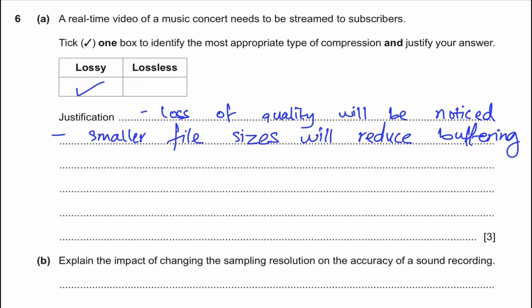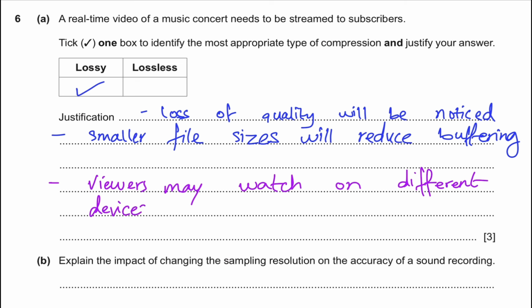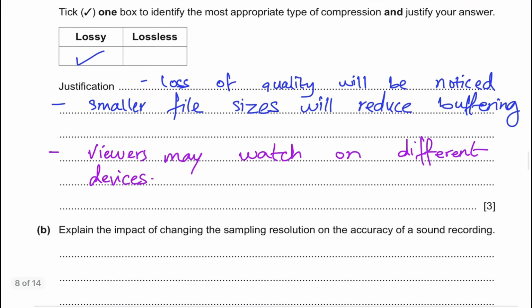And then viewers may watch on different devices, so they do not need high resolution.